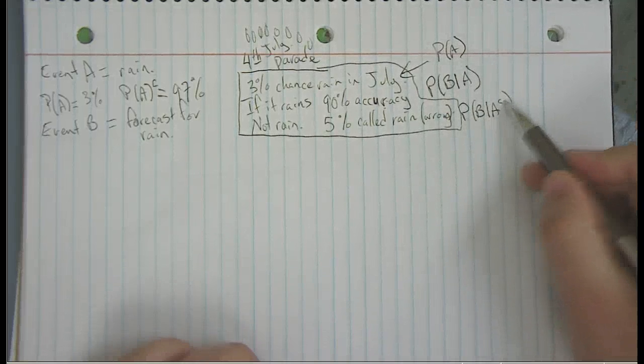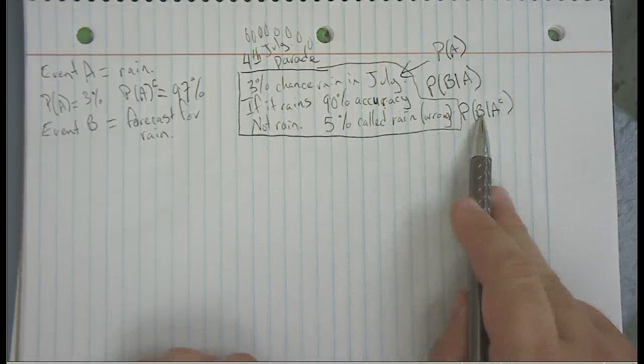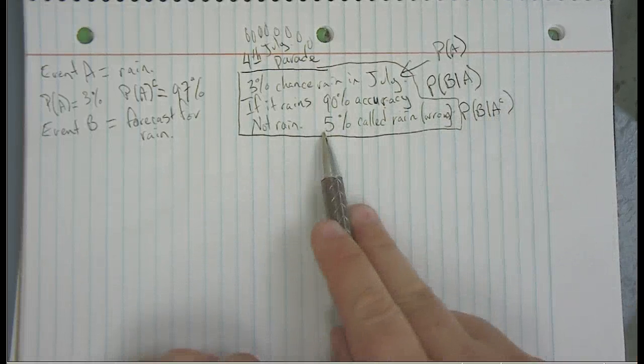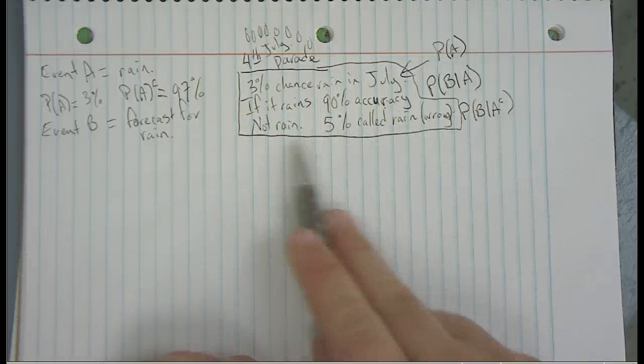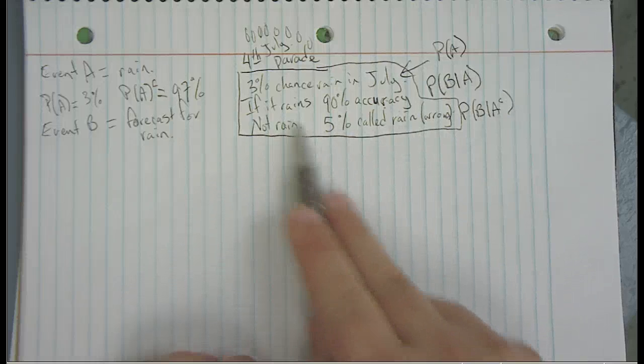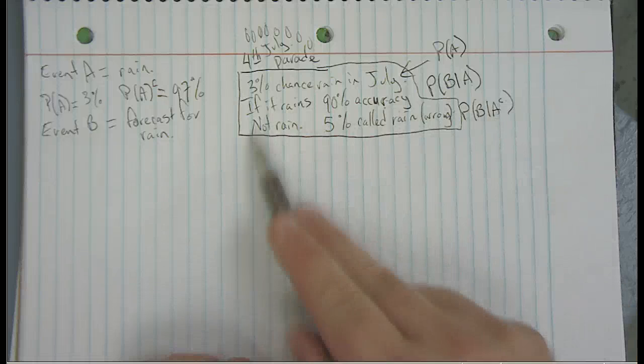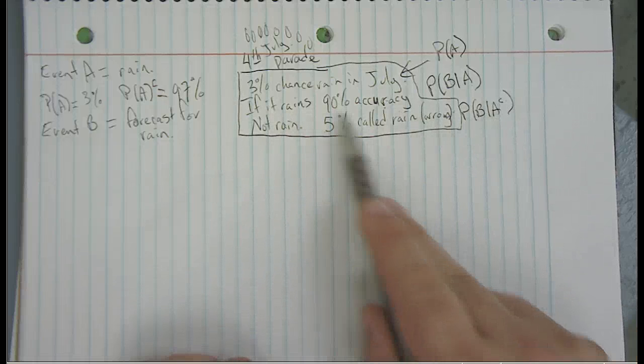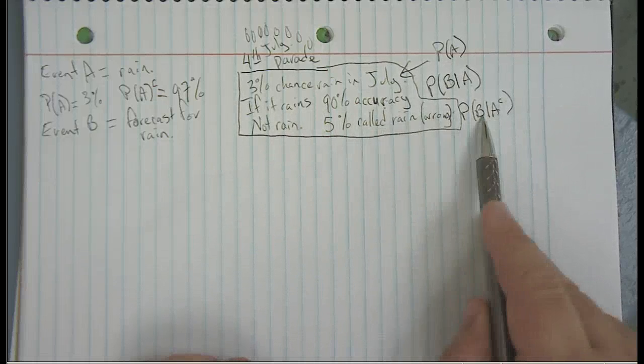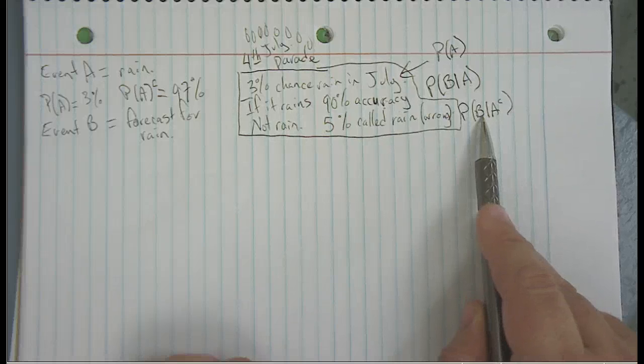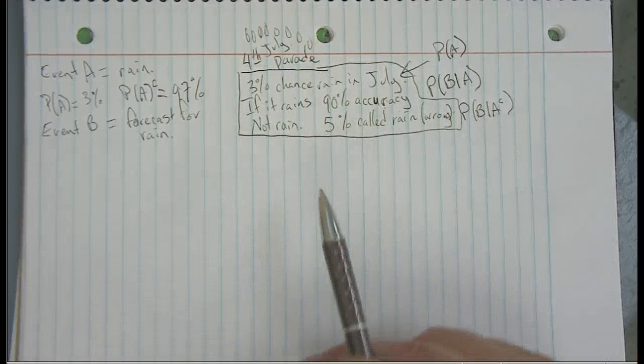So the complement to A, right? The probability of B given the complement to A. That's what this is, right? So in other words, it didn't rain on the days that it didn't rain, and they checked that there was a 5% probability that there had been a forecast, so they were wrong a little bit there.